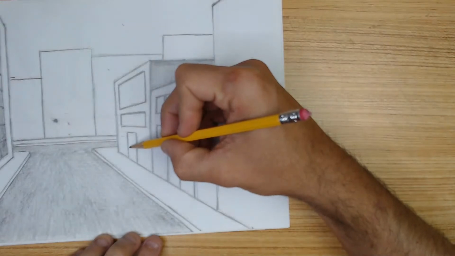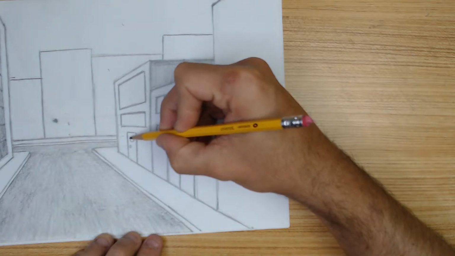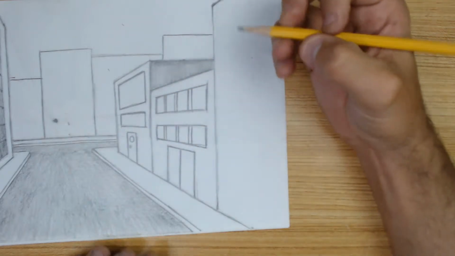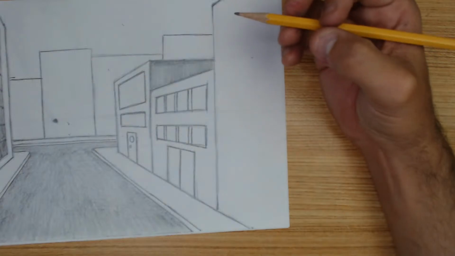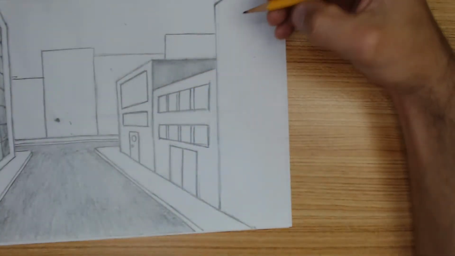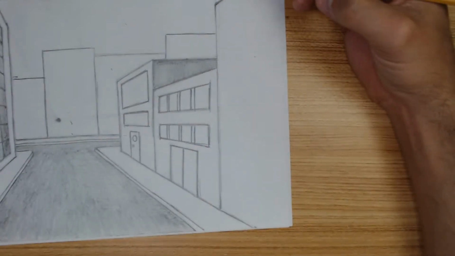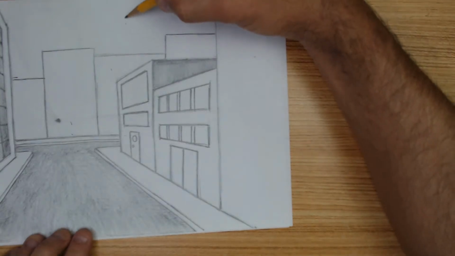So this door can have a handle here, can have a circular sign maybe. You could do phone lines. You could add all kinds of stuff. Let's do a circle here for the sun.